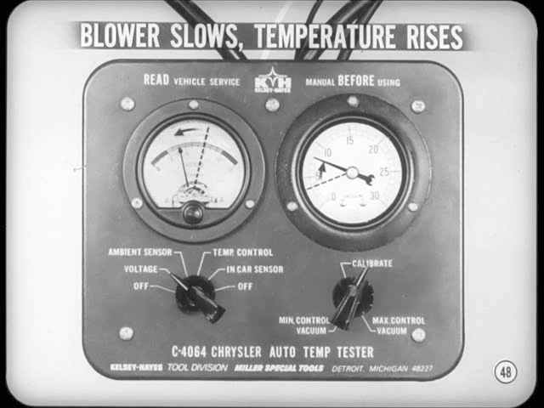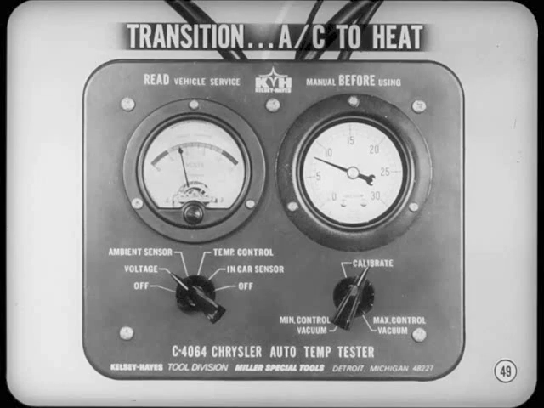As the blower speed changes, you'll be able to see the voltmeter needle move. When the control vacuum reaches about 8 inches, the system makes the transition from upper air conditioning outlets to lower heater outlets. I remember that, Tech. In fact, that's the easiest way for me to remember the operation. High vacuum means high heat, and low vacuum means less heat.